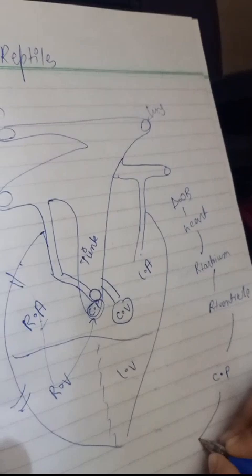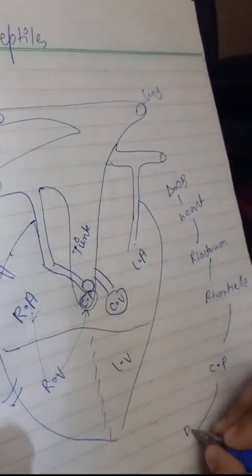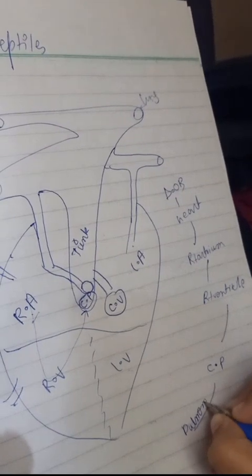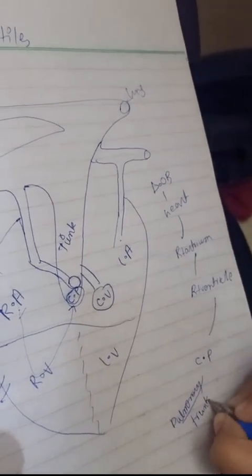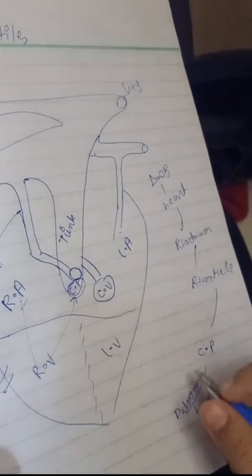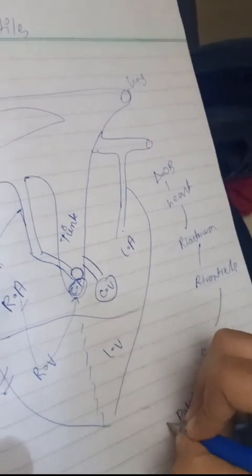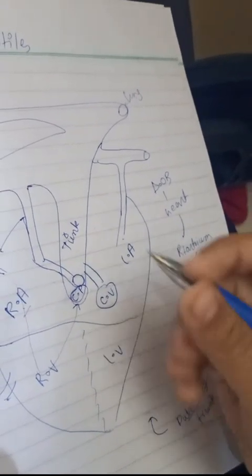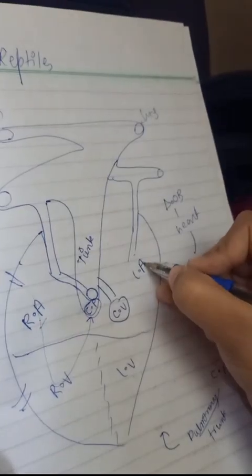After that it moves toward the pulmonary trunk. After the pulmonary trunk, the blood moves toward the lungs, and the deoxygenated blood changes into oxygenated blood. After that the oxygenated blood comes into the left atrium.